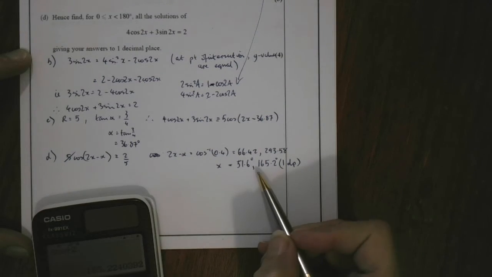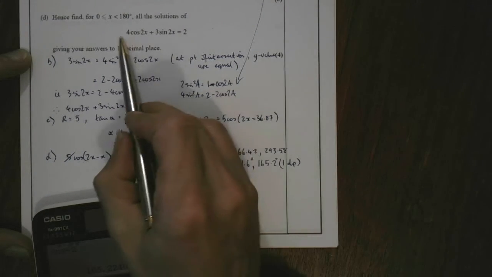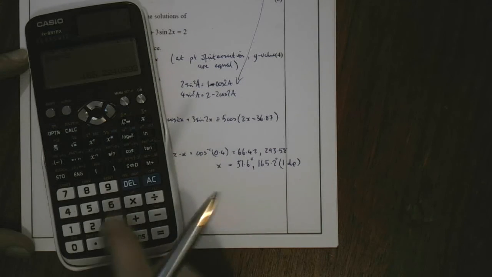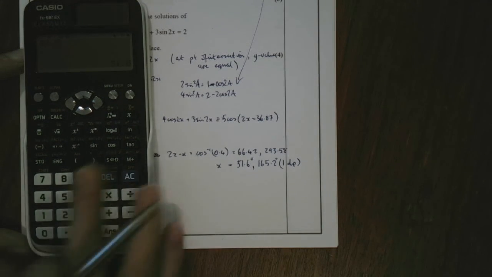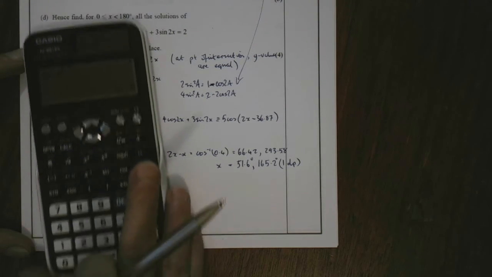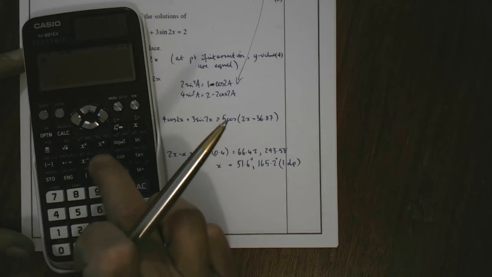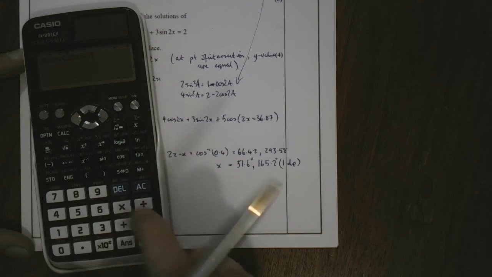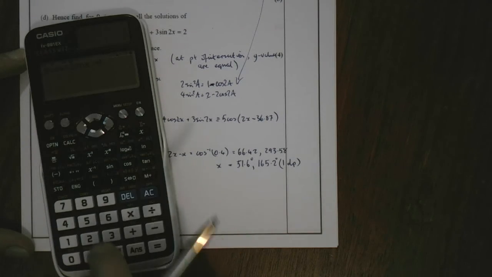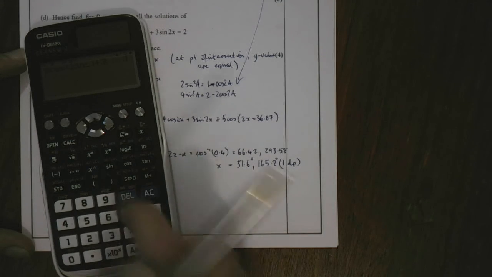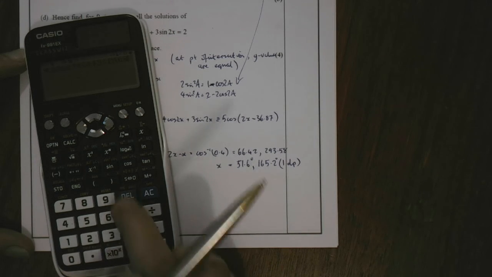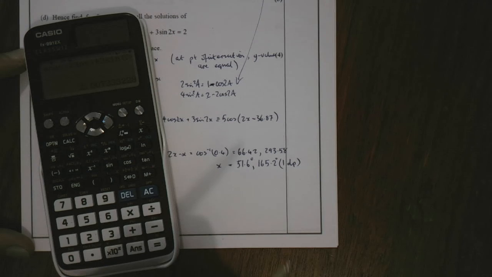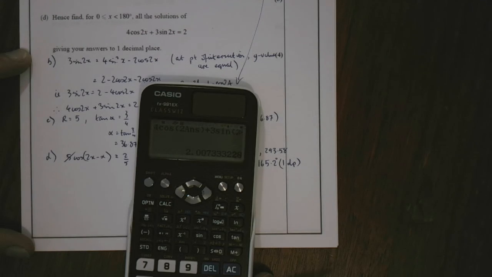And then we can check those by sticking back into the original equation. So if we do 51.6 as answer, and we do 4 cos 2 answers, and we add 3 sine 2 answers, the answer should be ever so close to 2, and oh look, it is.